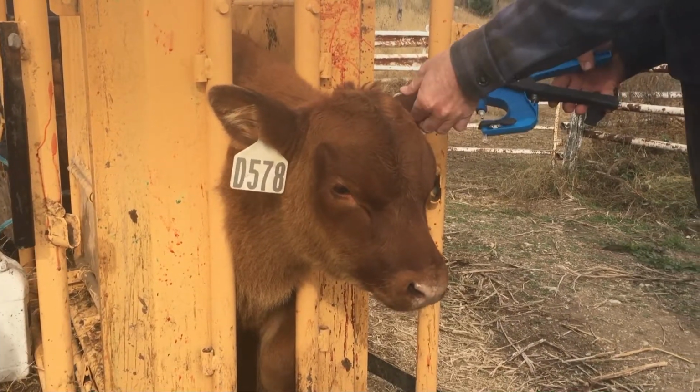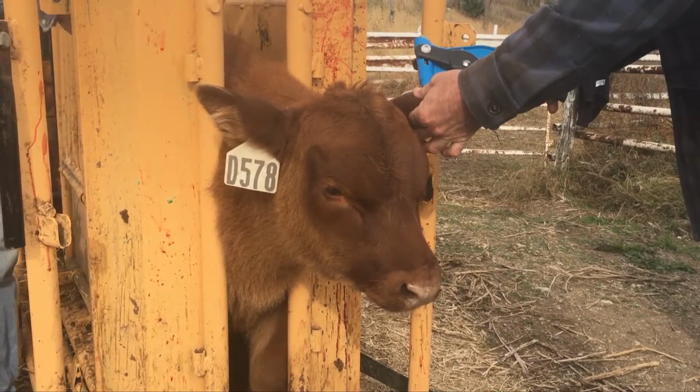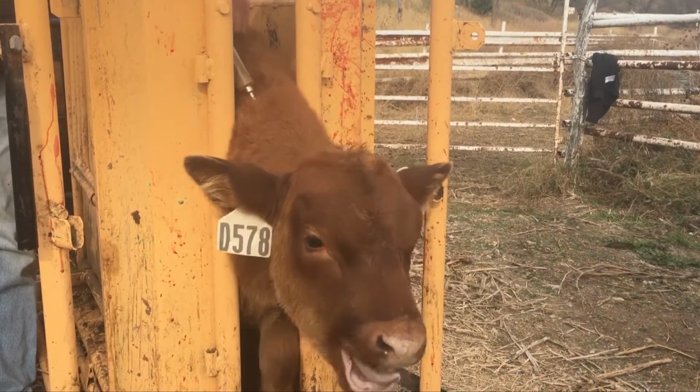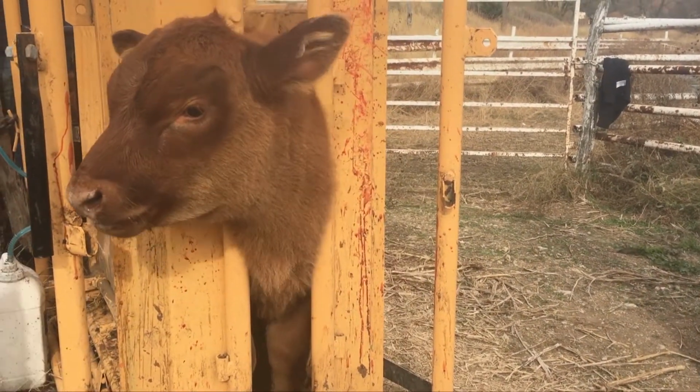The one thing about a killed vaccine is that most of the time if you give a killed vaccine, you're going to have to booster those calves with a killed vaccine 21 to 28 days later.